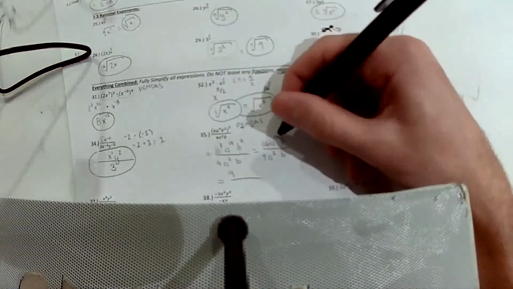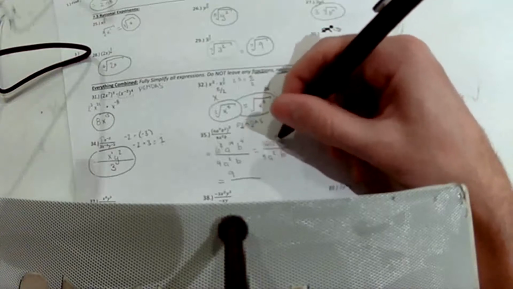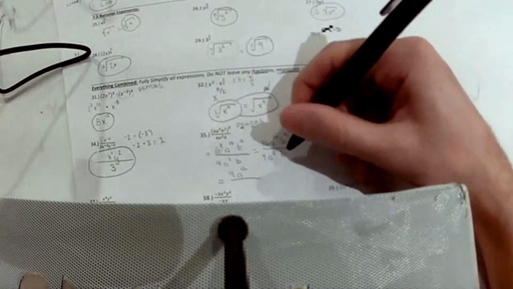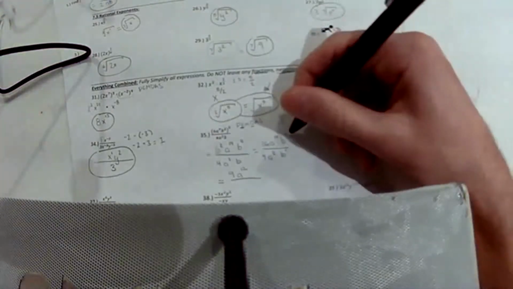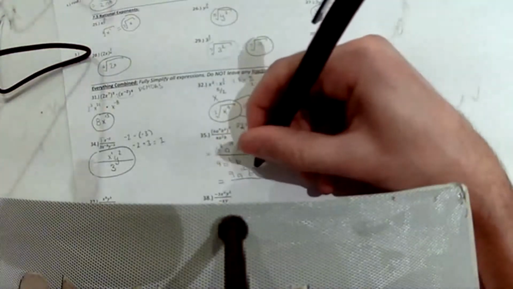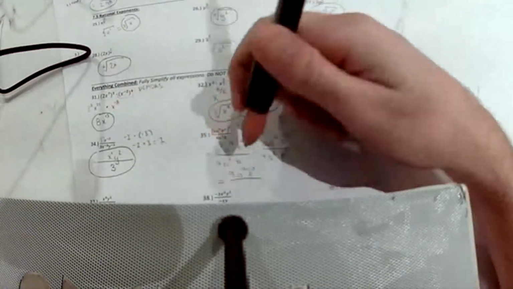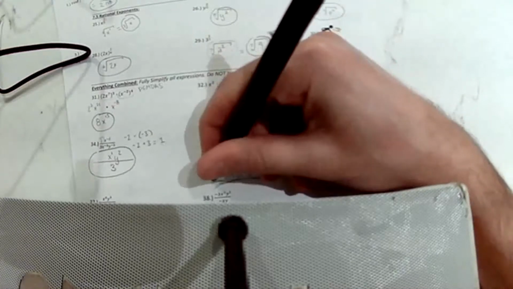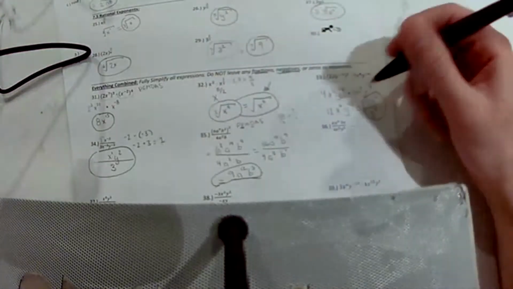A to the 14th over a to the 2nd, you subtract these exponents, you get a to the 12th. And then b to the 4th over b to the 1st is b to the 3rd on top. Over nothing, over 1. So actually, you don't even need this fraction line. I'm just going to use it as part of my circling. And there's your answer.